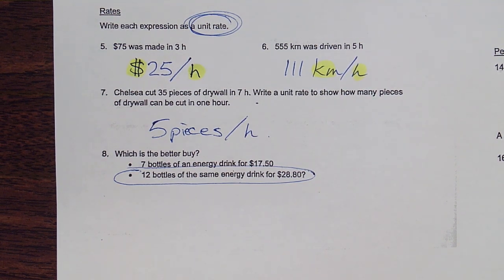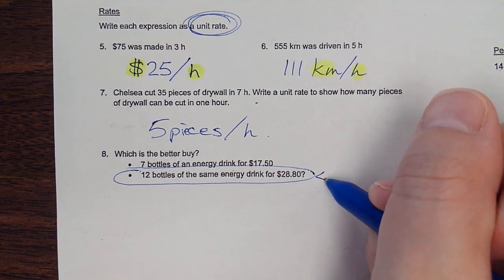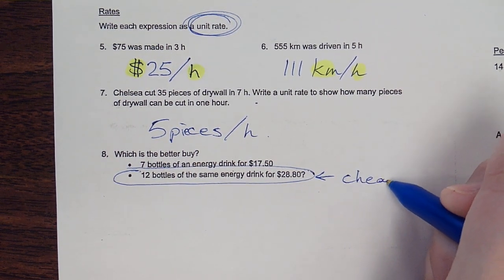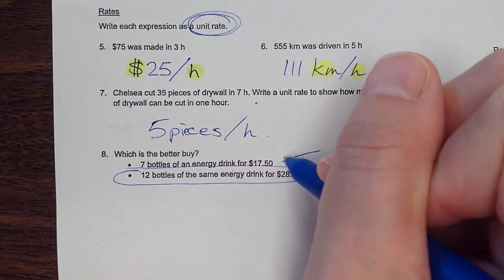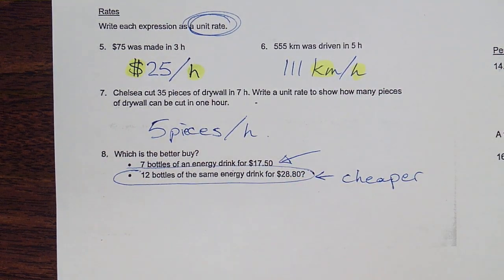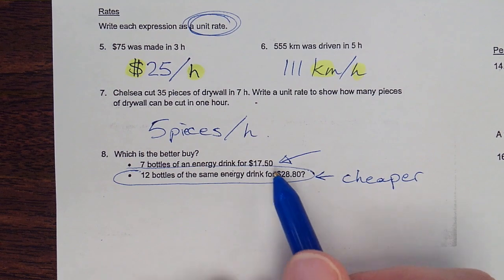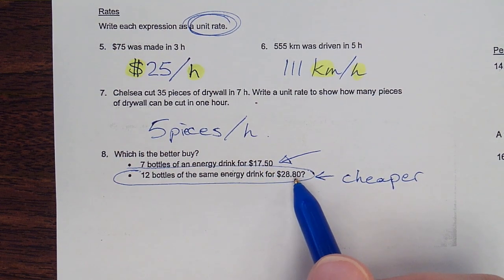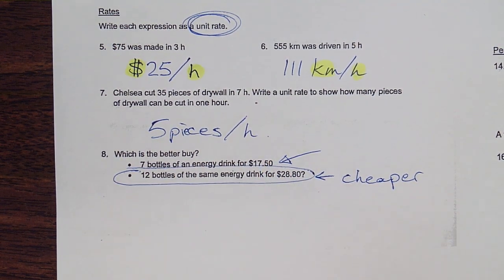Oh, what? Sorry? Oh, so this one was the cheaper one. But why might people still buy from this store? Yeah, overall it's only $17.50. I don't have so much. Yeah.